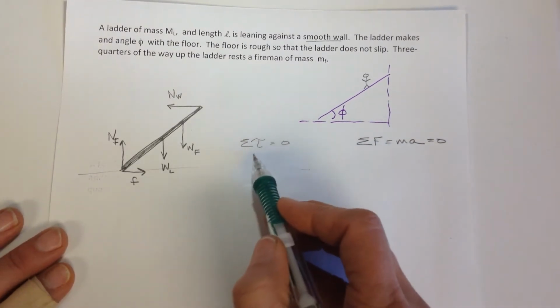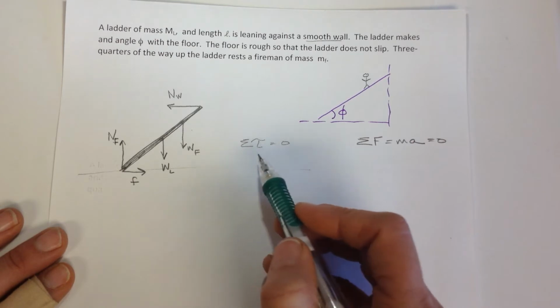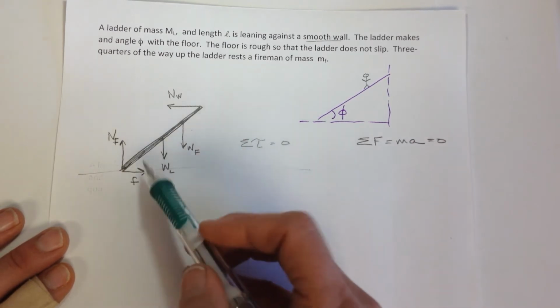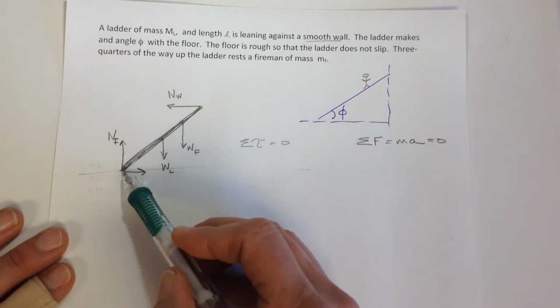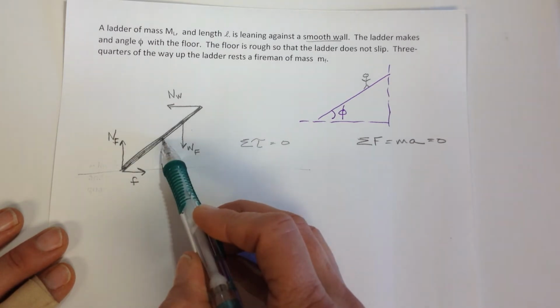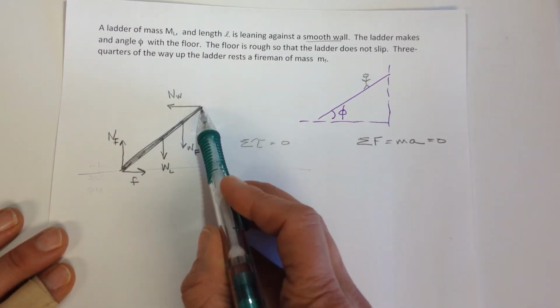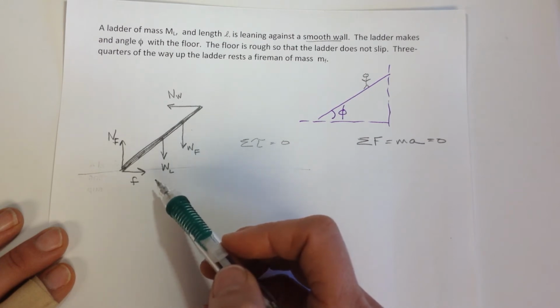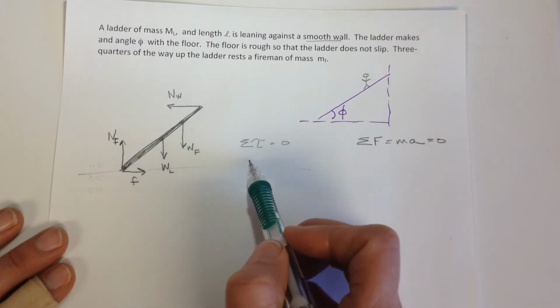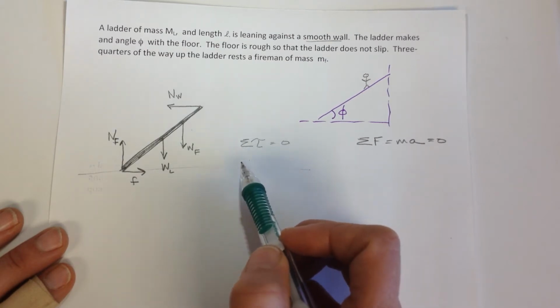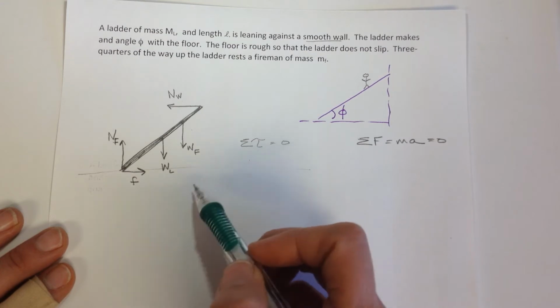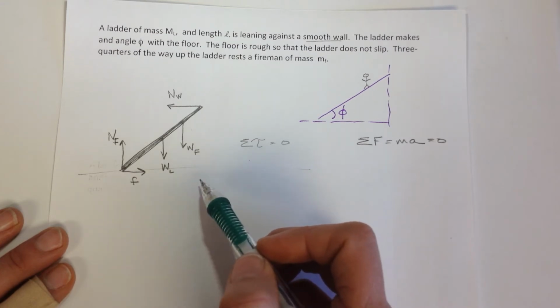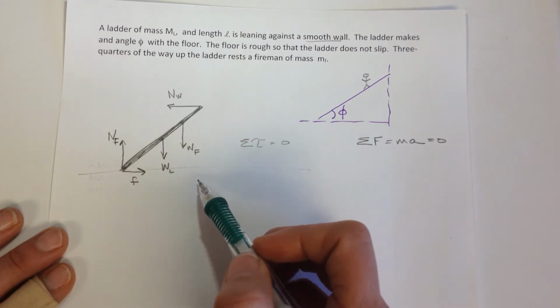To set up the sum of the torques, the first thing you have to do is select a pivot point. I can select the pivot point to be down here by the floor. My pivot point could be at the center. My pivot point could be at the wall. It doesn't really matter; it depends on the problem as to where you select your pivot point. More than likely, at least to start, you want to select the pivot point that has the most forces acting on it in order to eliminate them from the problem, because we know that if the line of action goes through the pivot point, it has no torque.